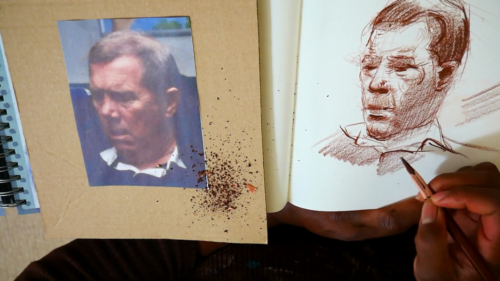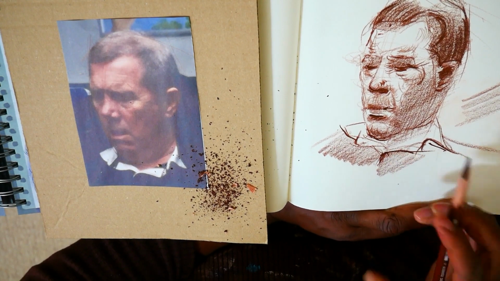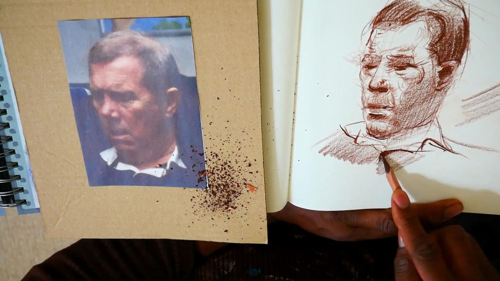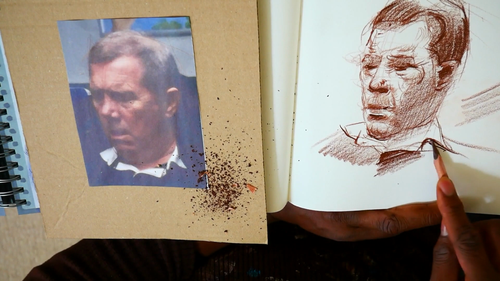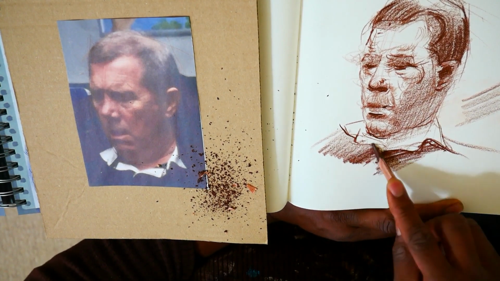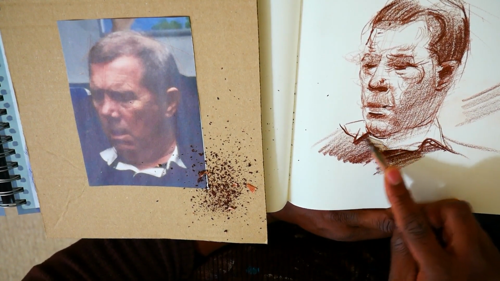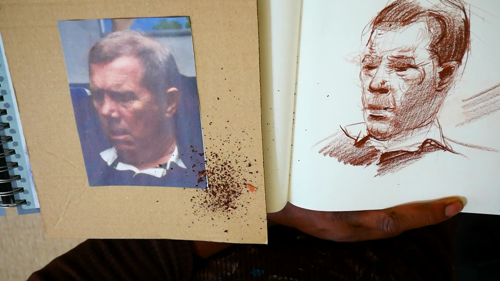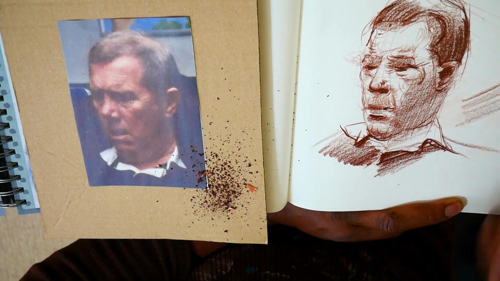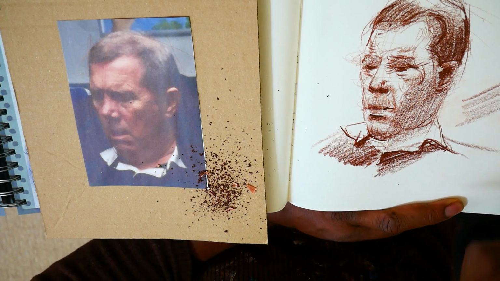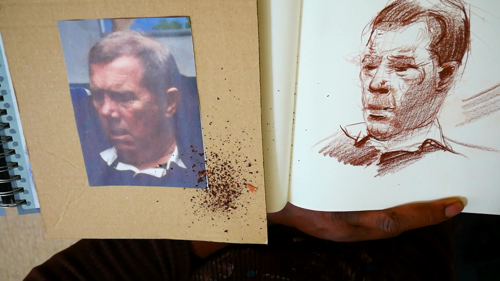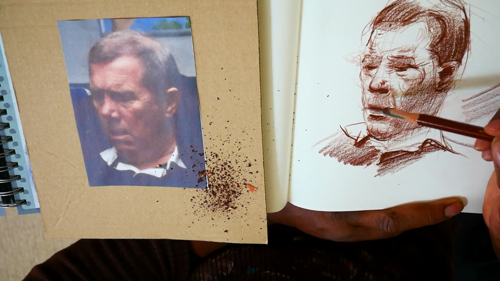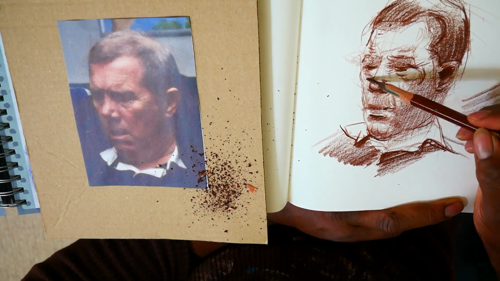Okay, and what he's wearing is quite dark, so I'm going to really make this dark. This is all dark. Now, let's get into some of the nitty gritty. So a little bit more, I would say, hatching for the tonal value of the whole thing. So around here, I'm going to go straight line now.